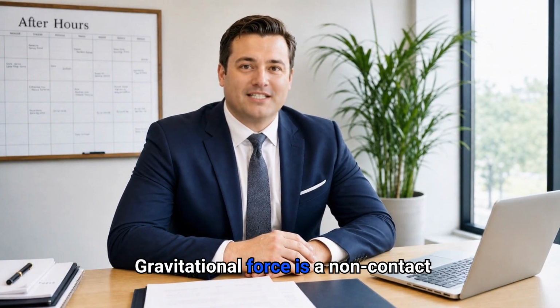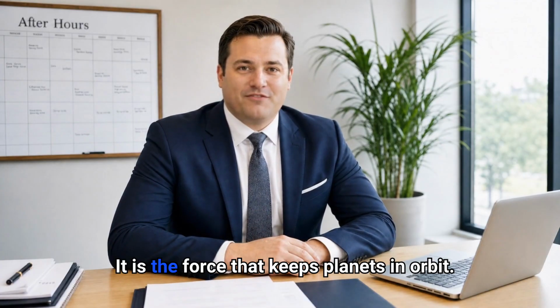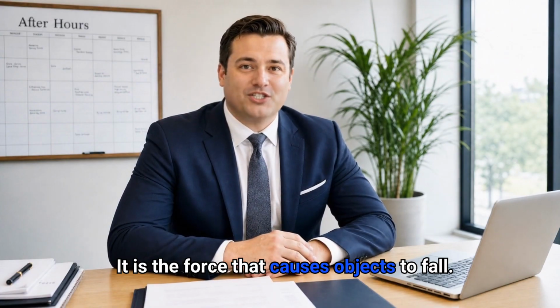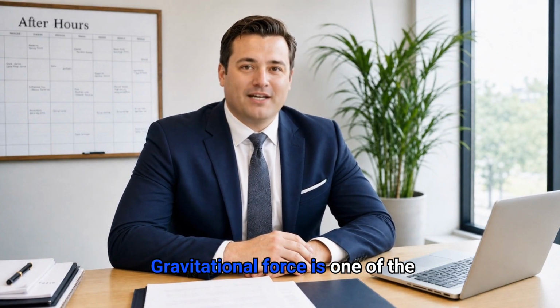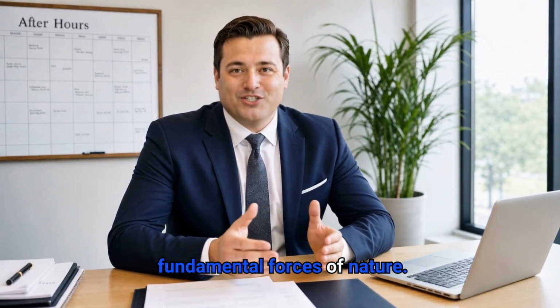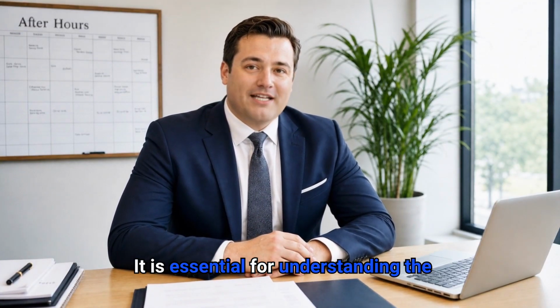Gravitational force is a non-contact force. It is the force that keeps planets in orbit. It is the force that causes objects to fall. Gravitational force is one of the fundamental forces of nature. It is essential for understanding the universe.